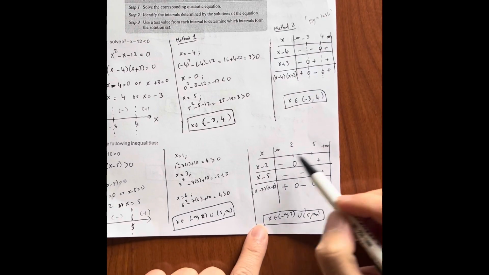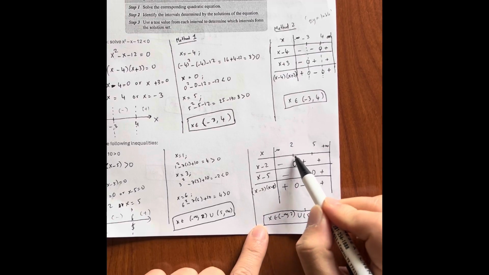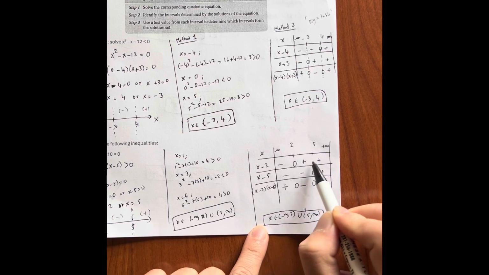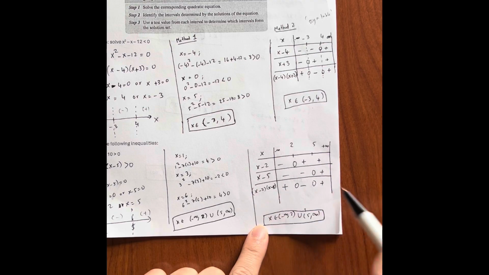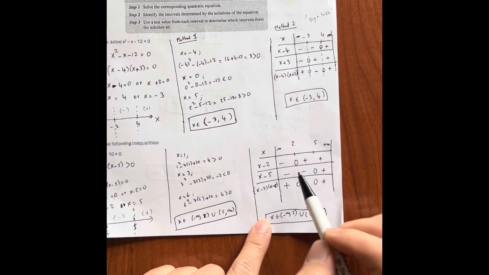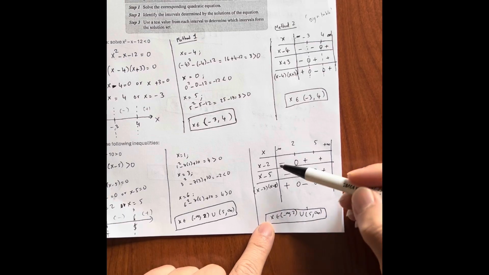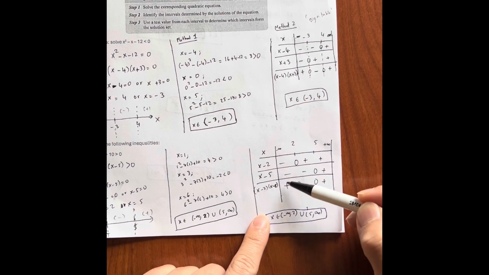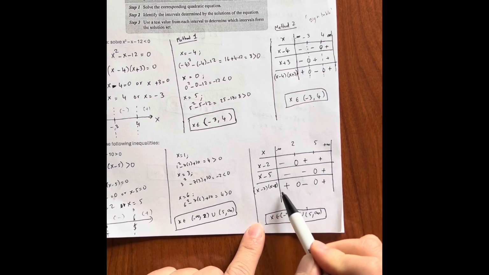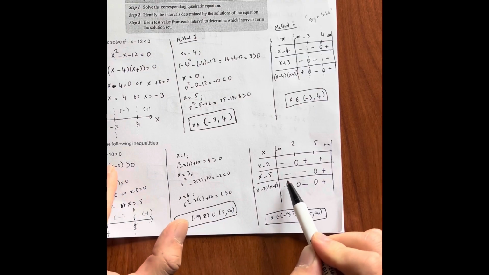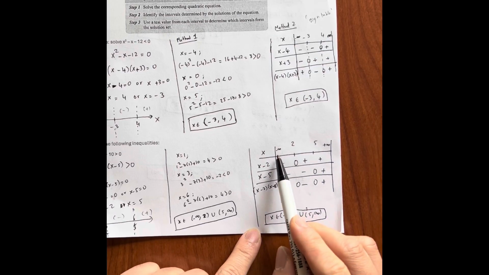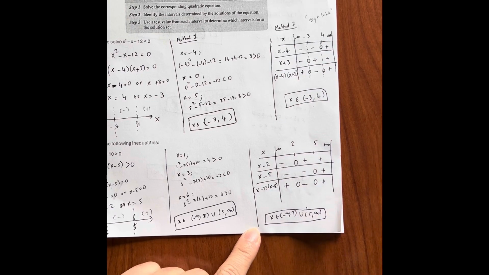And it works the same way for the sign table as well. For x minus 2, it's 0 at x equals 2, positive above 2, and negative below 2. For x minus 5, it's 0 at 5, positive when x is greater than 5, and negative when x is less than 5. Then we do the product: negative times negative is positive, positive times negative is negative, positive times positive is positive. And we want to know where it's positive. So the result is x between negative infinity and 2, and 5 to infinity.